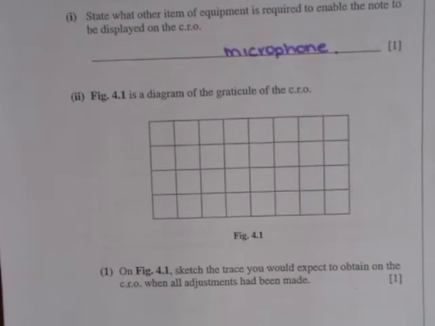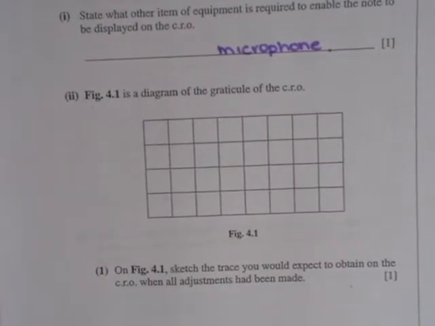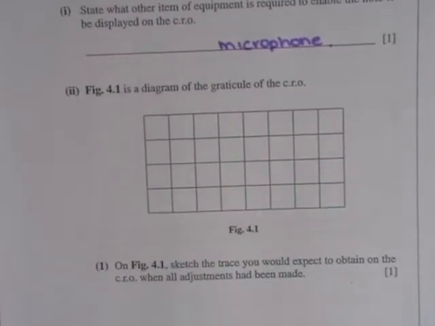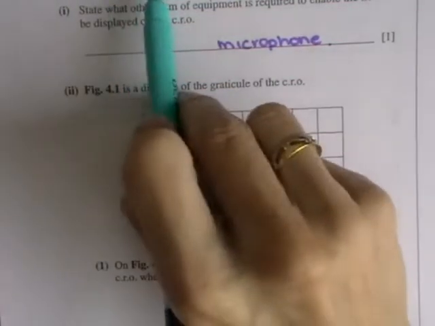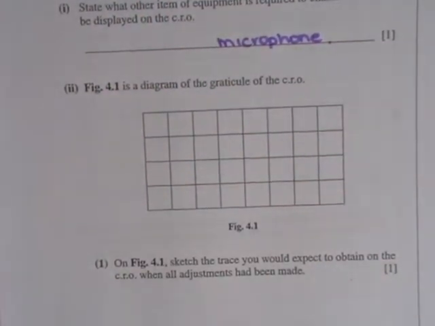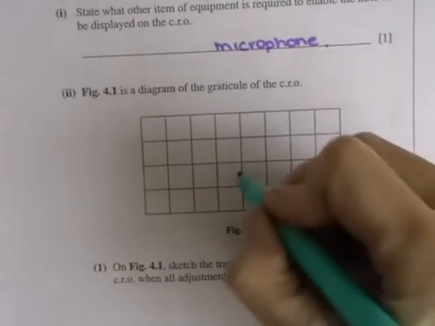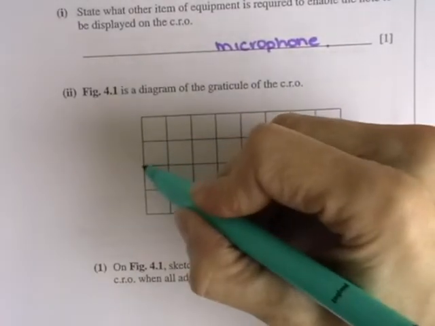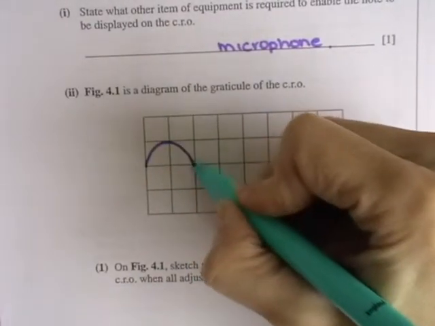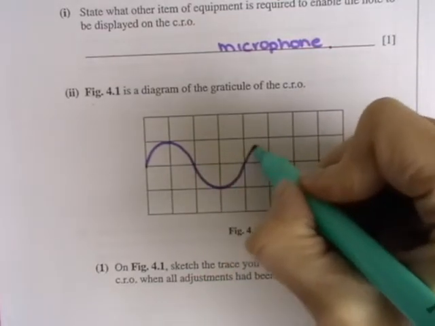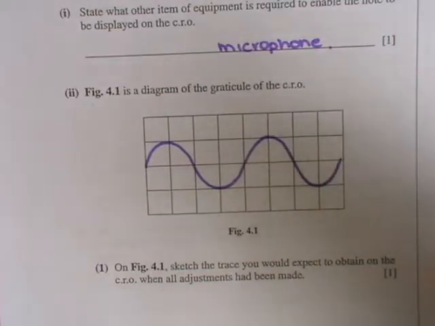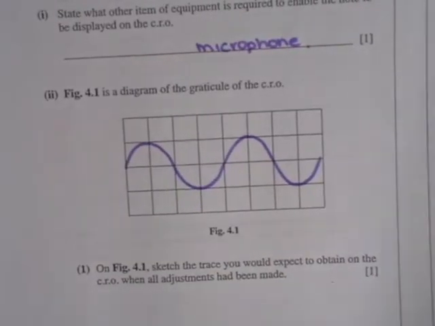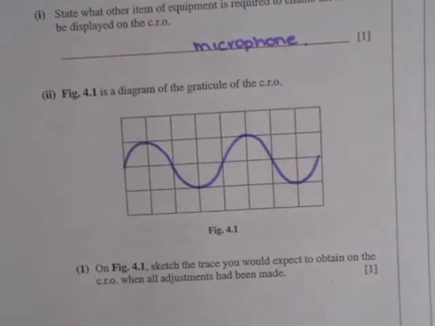Figure 4.1 is a diagram of the graticule of the CRO, the graticule just being the screen. On figure 4.1, sketch the trace you would expect to obtain in the CRO when all adjustments have been made. It says it's the frequency of a pure note, and therefore we're just going to draw a sine wave and make it nice and evenly spaced, because if it is a pure note, it should have a constant frequency and a constant amplitude. So just draw a nice sine wave, and it doesn't really matter what size it is, they'll mark it right, as long as it is evenly spaced and has a constant amplitude.